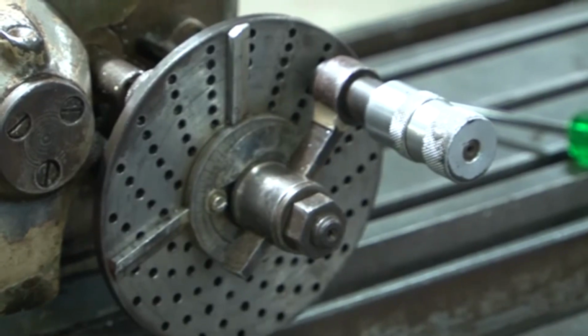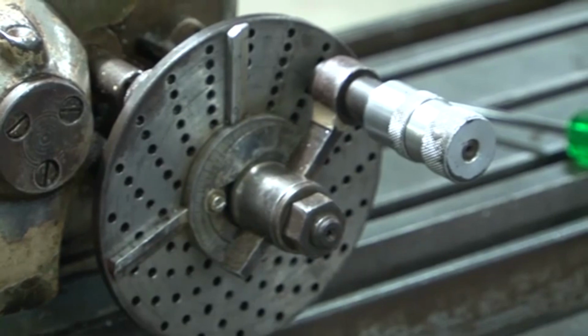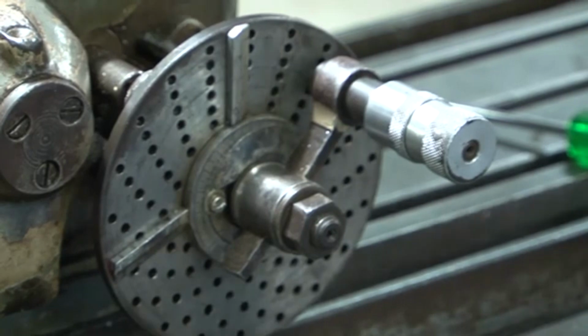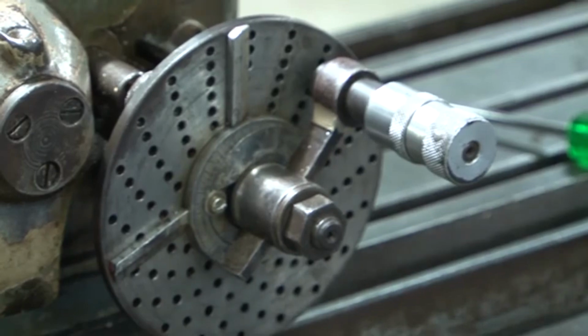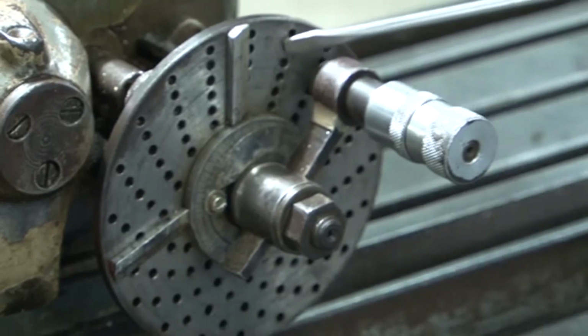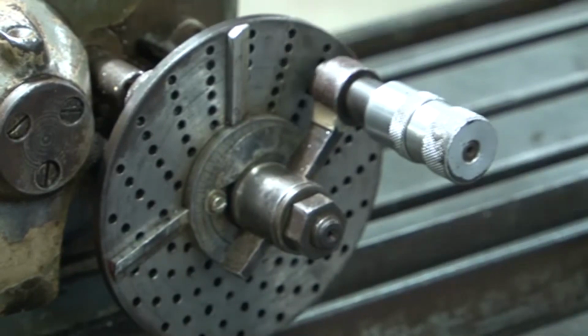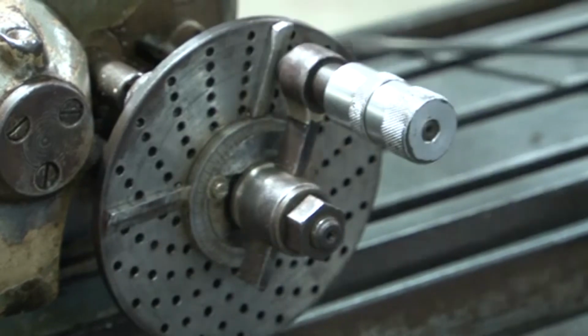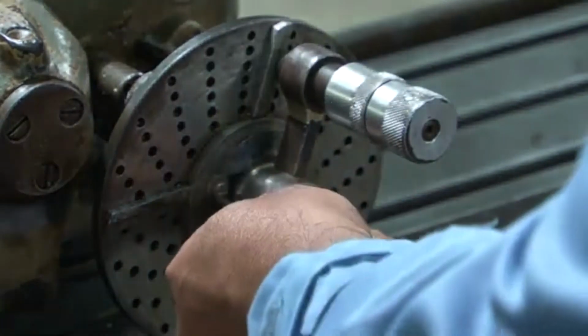Now, we have to fix the rotation, how many rotations for indexing. Okay. So, this is the indexing mechanism. In this indexing mechanism, we have to fix the number of rotations. As I said, that will be 1 and 1 by 3, which is 1 and 6 by 18. So, that means 1 full rotation and 6 holes out of 18 holes. Okay. So, you set the 0 and make 6 holes.